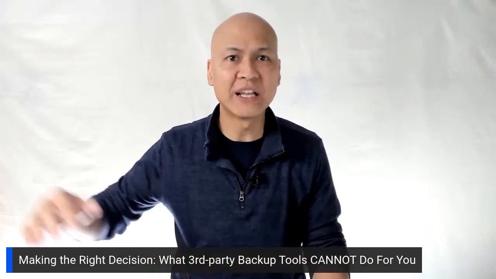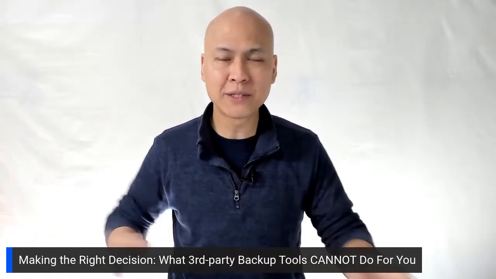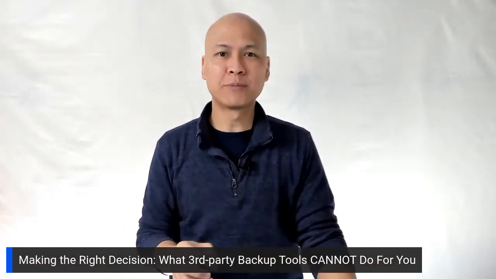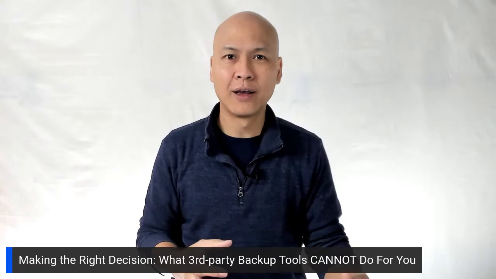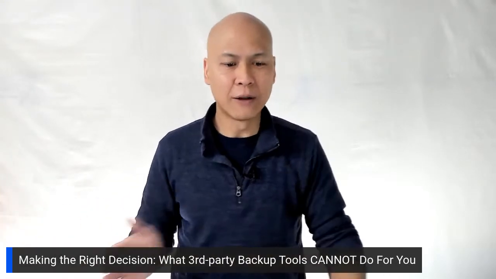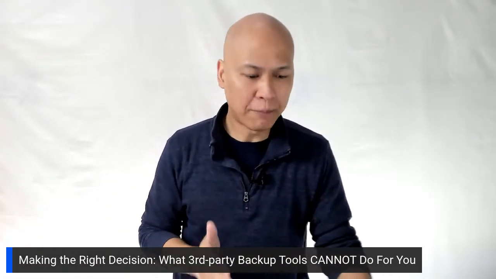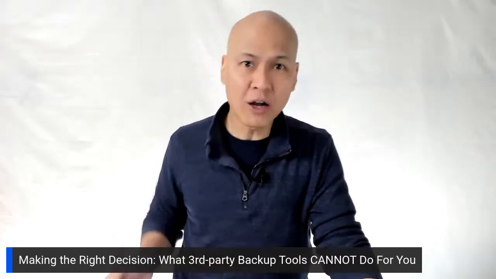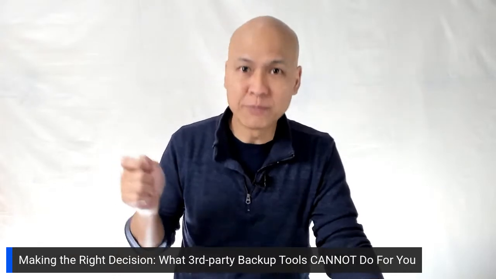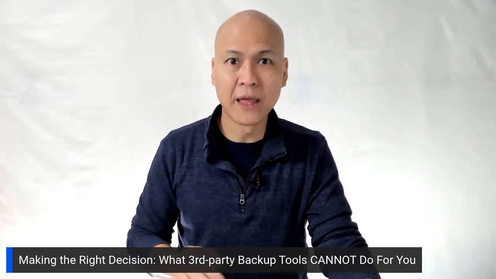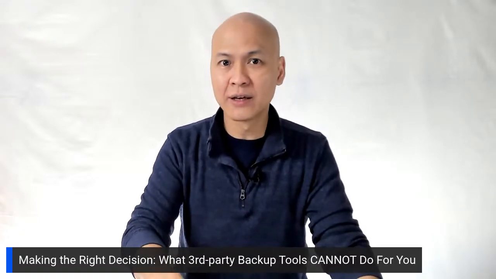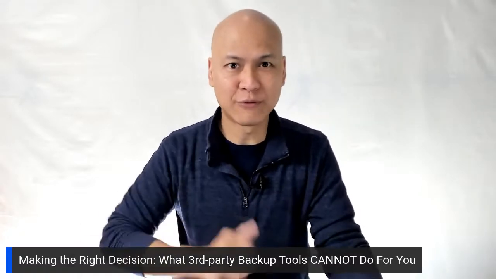What is preventing them from mixing these database backups that you, the DBA, should be responsible for, with everything else? Like I said, if you don't have a DR process in place, if you don't have a DR document written for your specific third-party tool, your backup tool will not and will never do that for you.